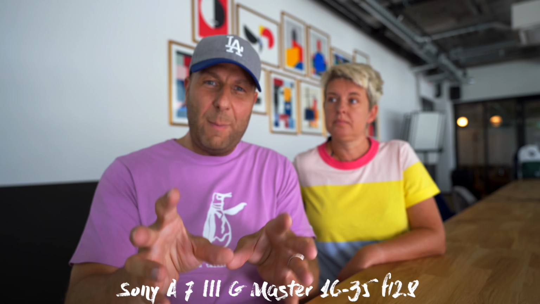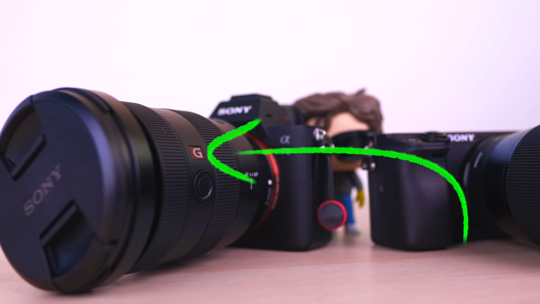But when I use the G Master lens, which is built for the full frame camera, if I put this on the Sony A6400, it suddenly becomes a cropped picture, a cropped lens. And it just doesn't make any sense to really compare those together. So if you are sticking around, at the end of the video I'm getting into more details. However, right now I just want to look at the use case for both cameras and who this is really for.